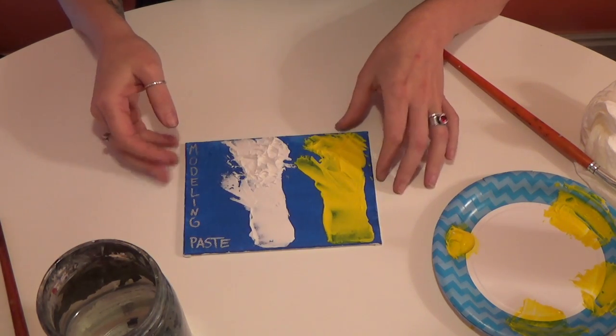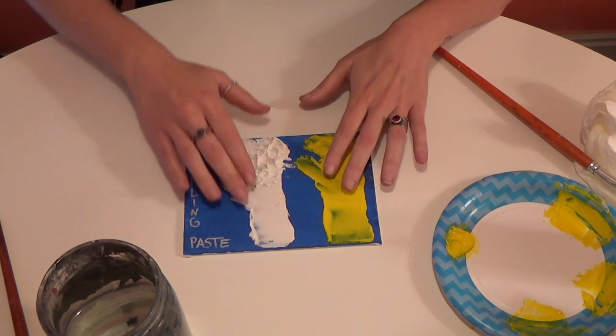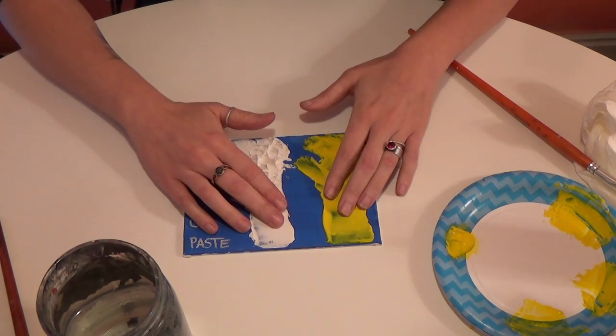And our next one is the modeling paste. And this one actually dried fairly quick. I was a little surprised.